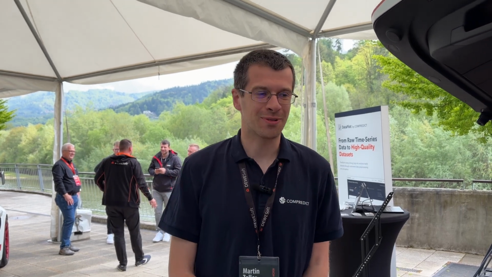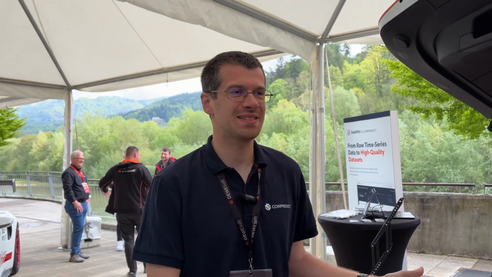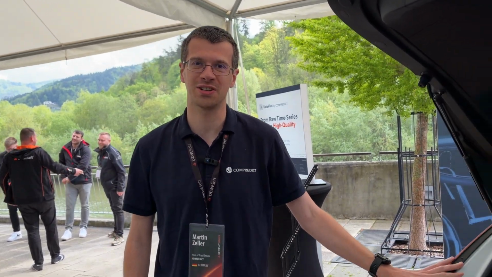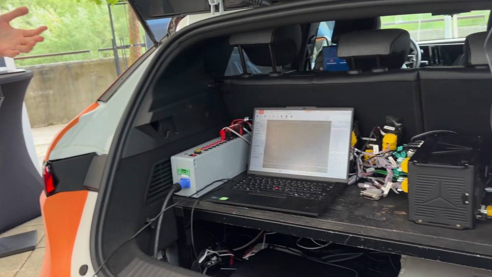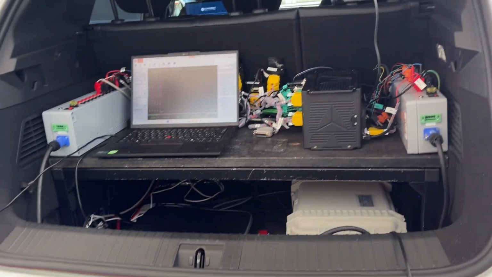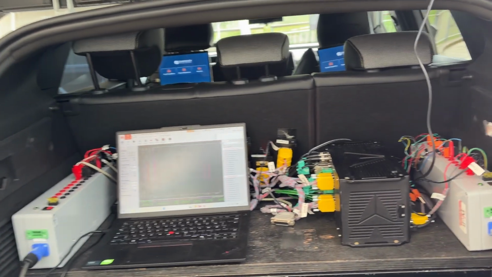Hi, I'm Martin from COMPREDICT, and I'm pleased to present what we are doing with virtual sensors on our demonstration car, the COMPREDICTOR. Here we are working to make it touchable, really pragmatic and seeable, what we are doing with virtual sensors with software.